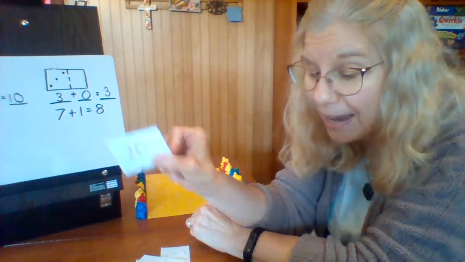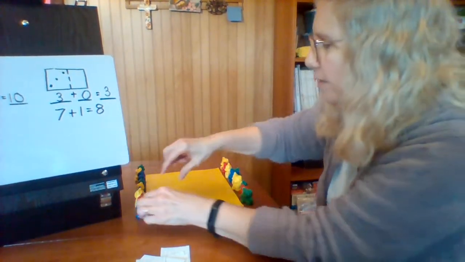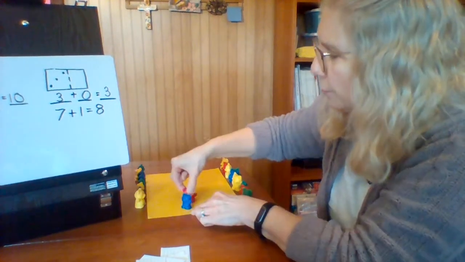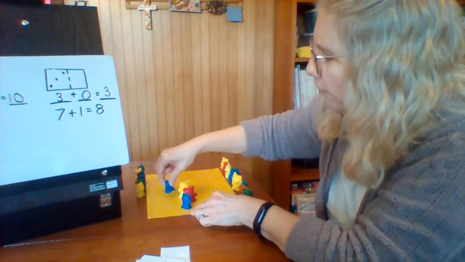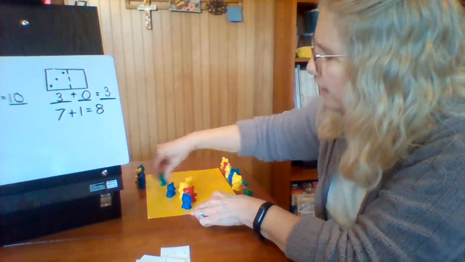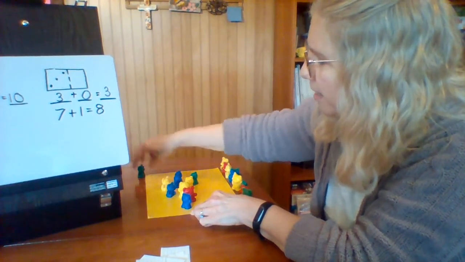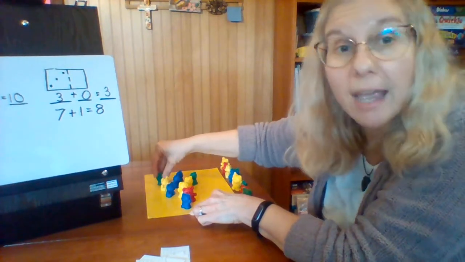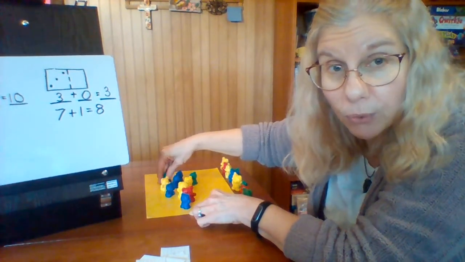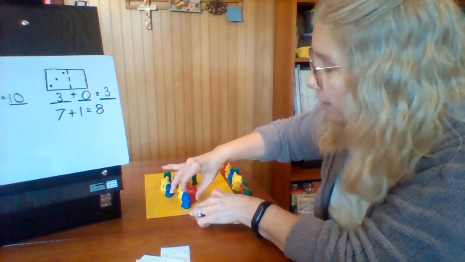Wow, we get to have 10 bears go in. Ready? Count with me. 1, 2, 3, 4, 5, 6, 7, 8, 9, 10. You should have 10 bears in your swimming pool too. So now there are 10 bears in there.